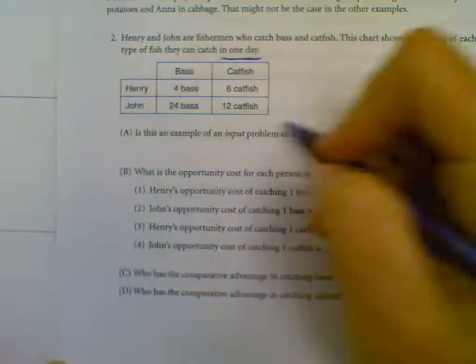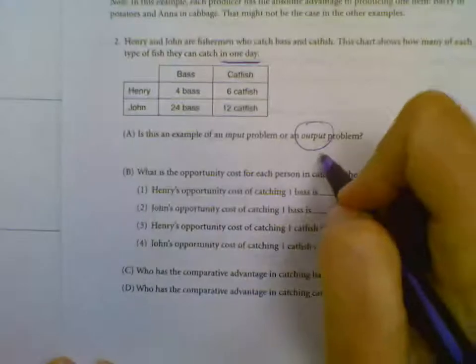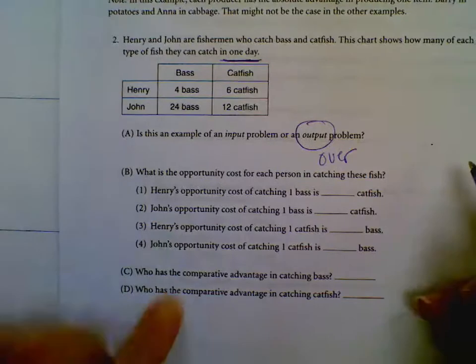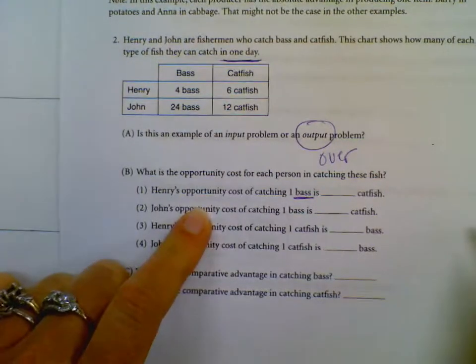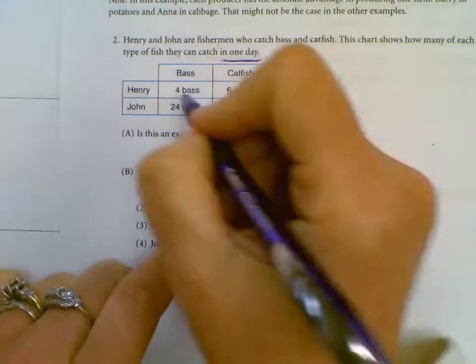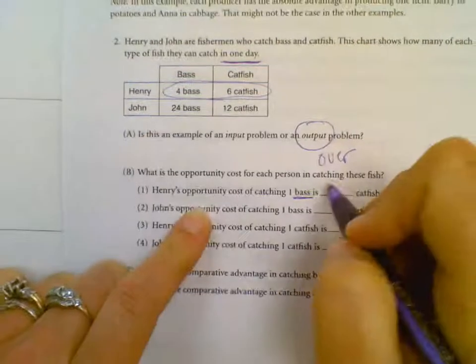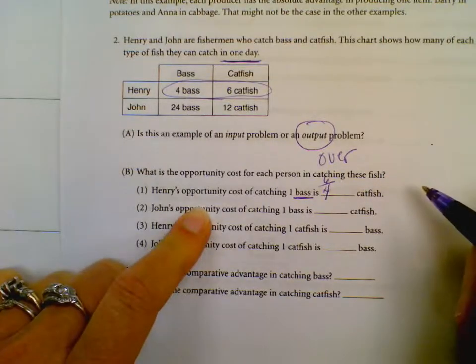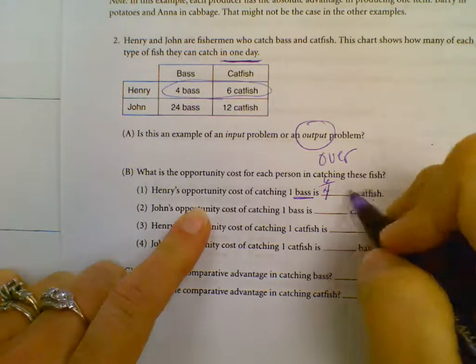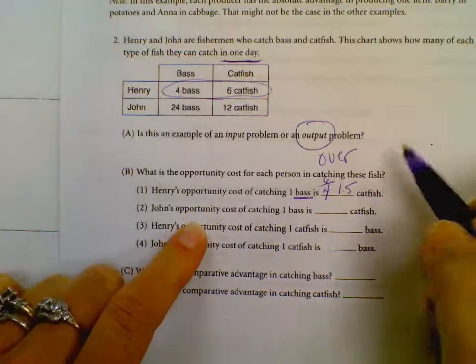Down here, this one is Henry and John, and once again, we're looking at how many they can catch in 1 day. So they're both using the same amount of time. This once again is an output, and so the other is going to go over. So Henry's opportunity cost of bass, catfish is the other. So Henry, and we have to look at it this way, catches 6 catfish and 4 bass in 1 day. If you put that into your calculator, that comes out to 1.5.